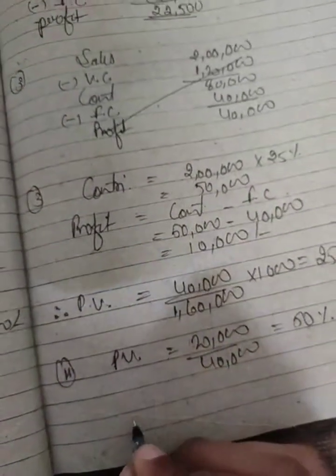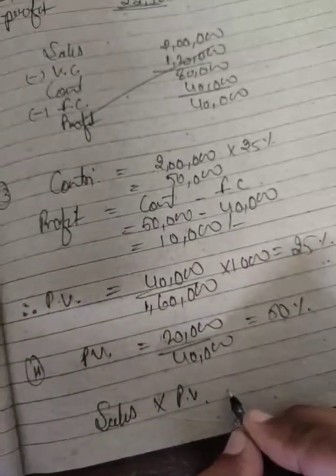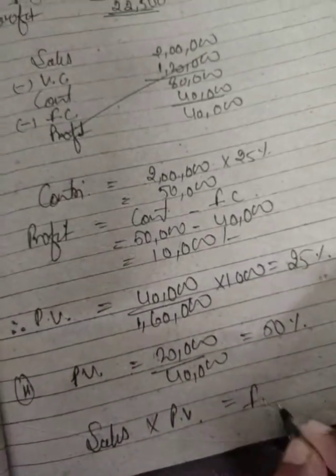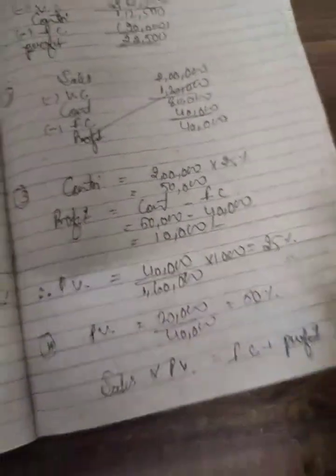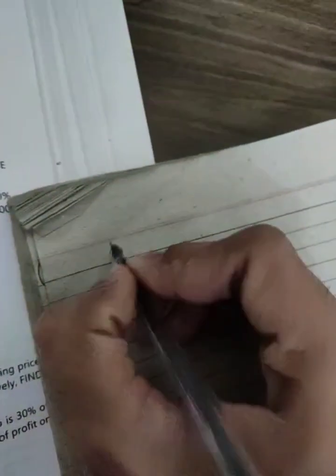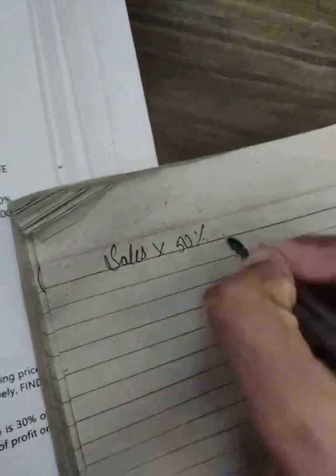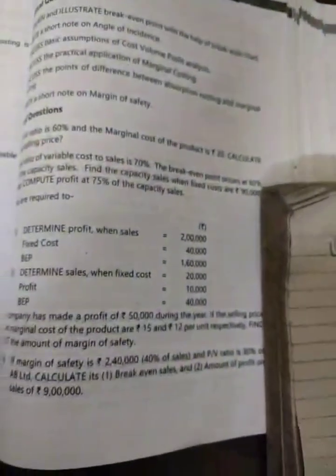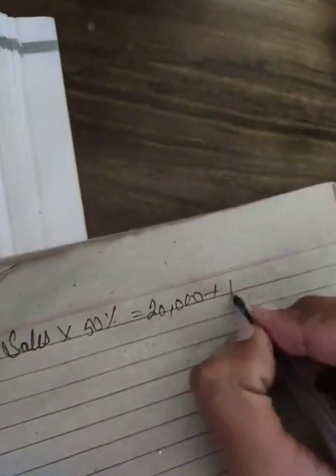That means whatever is our sales, the contribution on that will be equal to our fixed cost and our profit, right? Now here, sales is not given to us and we are required to calculate the sales. But we know the PV ratio, which is 50%, and we know the fixed cost, which is 20,000, and we know the profit figure also, which is 10,000.